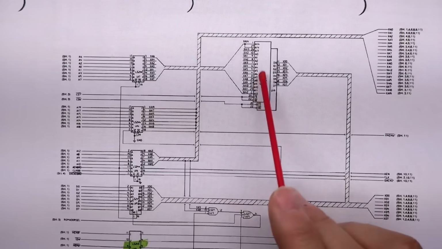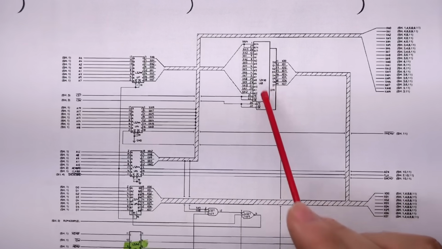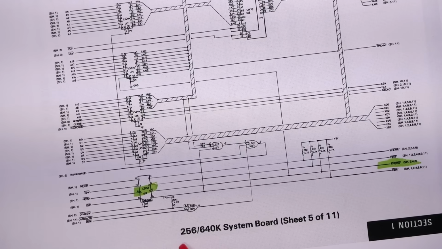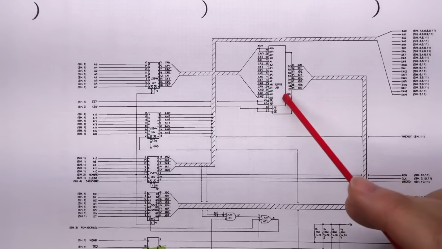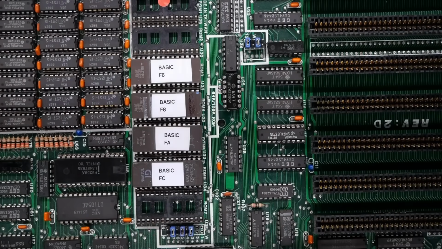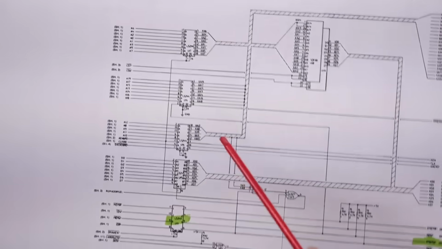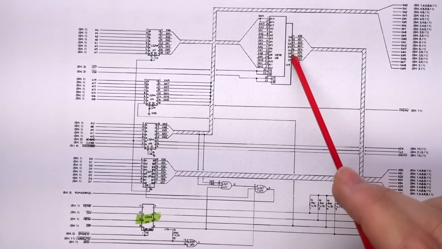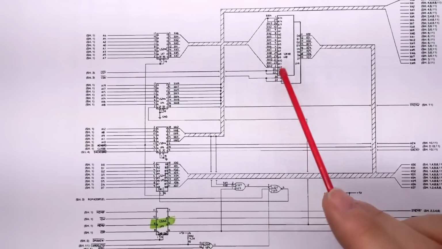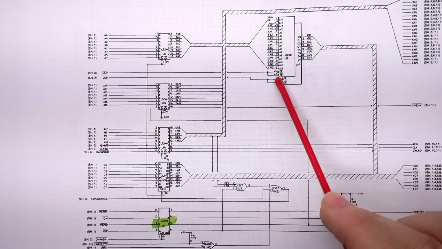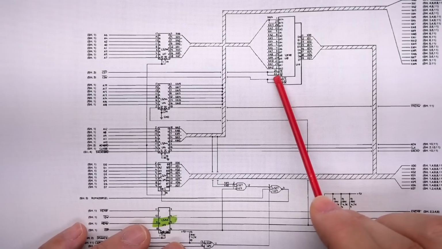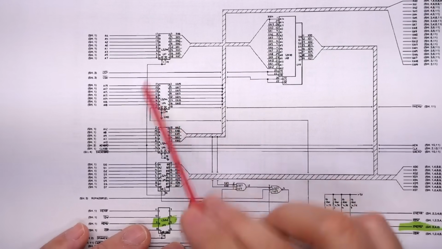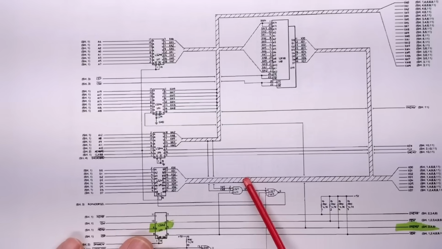The XA lines go to the ROM chips. Now on this particular version of the motherboard, it's the 256/640K version, there are only 2 ROM chips. Of course, this is different than what we have on here, which has more chips, but you can ignore that particular difference. The data bus lines, the XA ones, are also what are driving the ROM chips, and we're having no issues at all with ROM. So we can be pretty confident that we have no issues at all with this XA set of signals. These are all working perfectly.